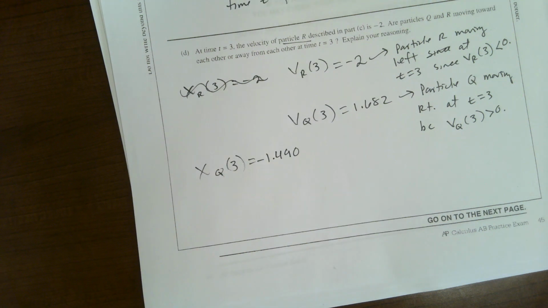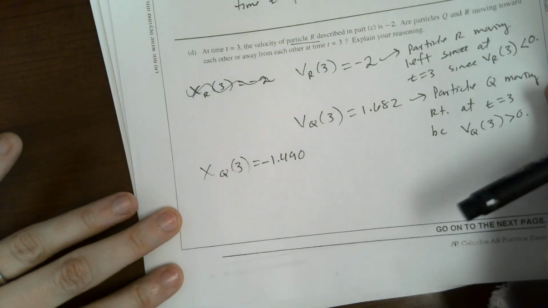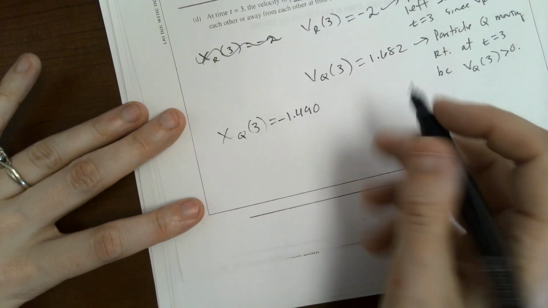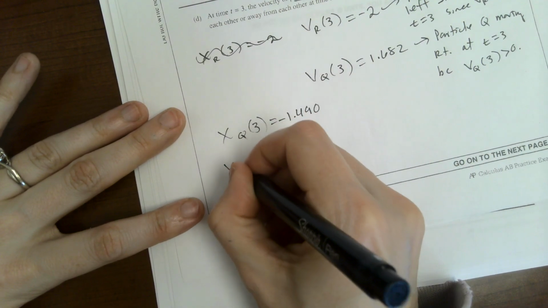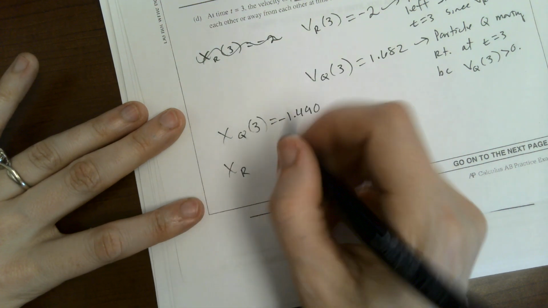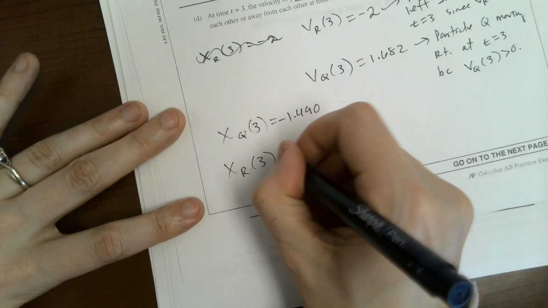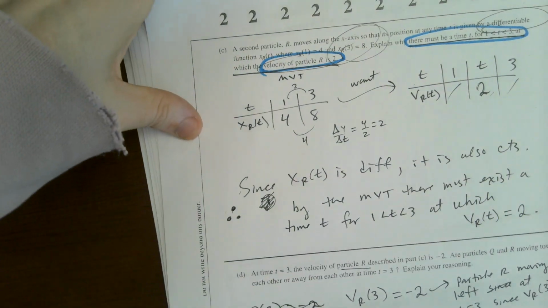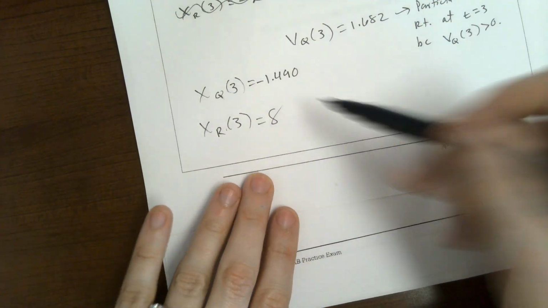Okay, that is from part B. And now x sub r of 3. Guys, they gave it to us. We already knew that up there. X sub r of 3 is 8. They gave that to us.